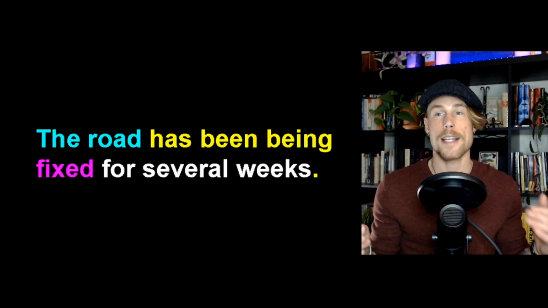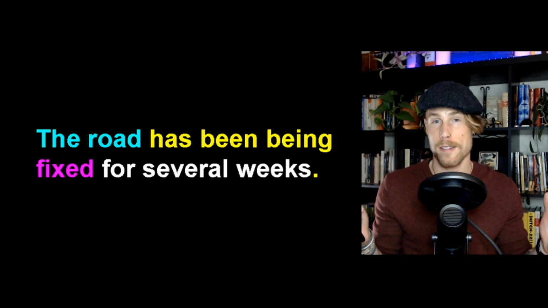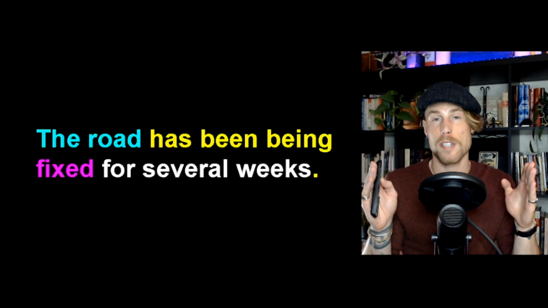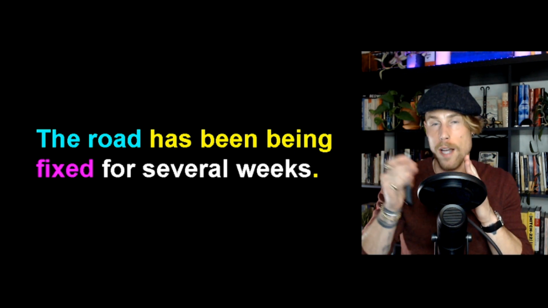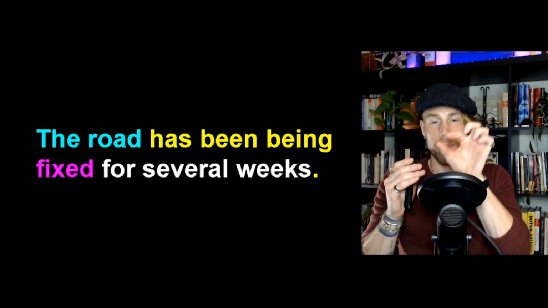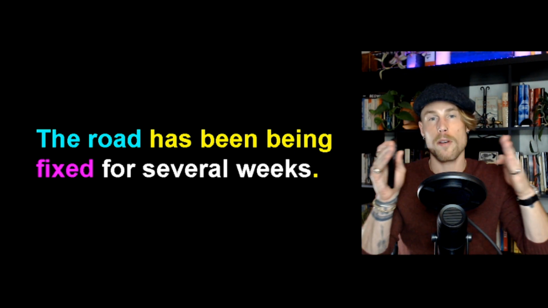The road has been being fixed for several weeks. So this is a period of time, several weeks, not several times. Several times is this time, this time, this time. Several weeks is a period of time.